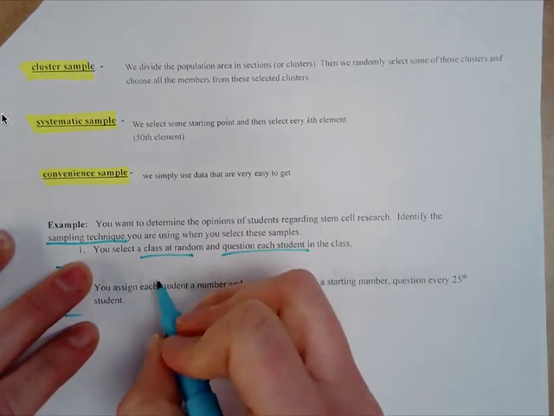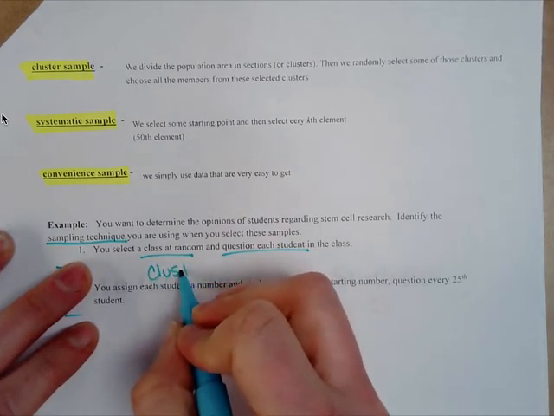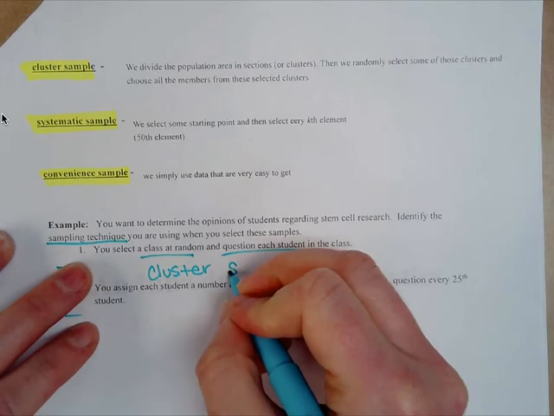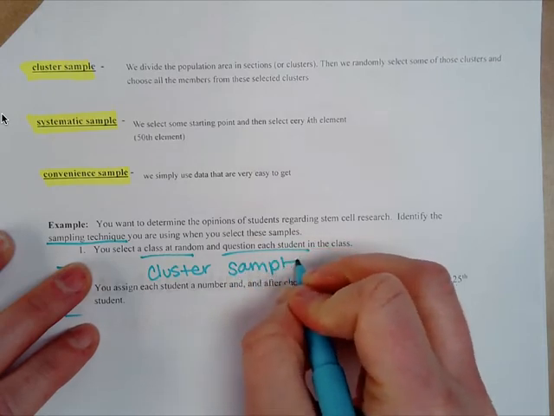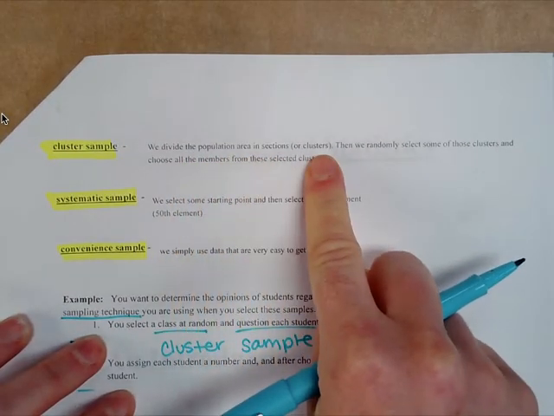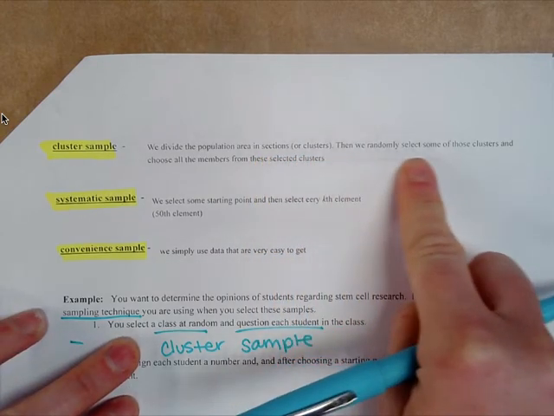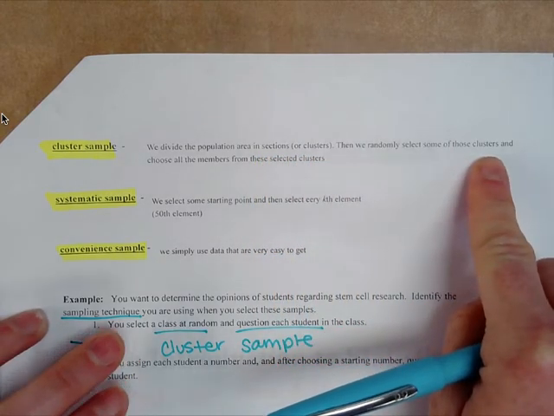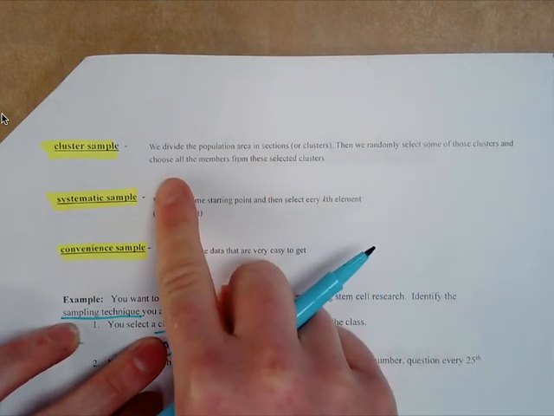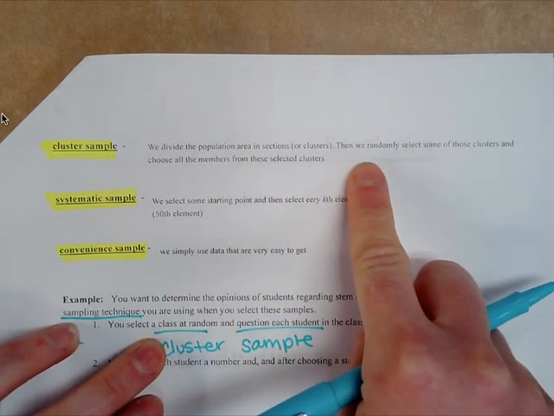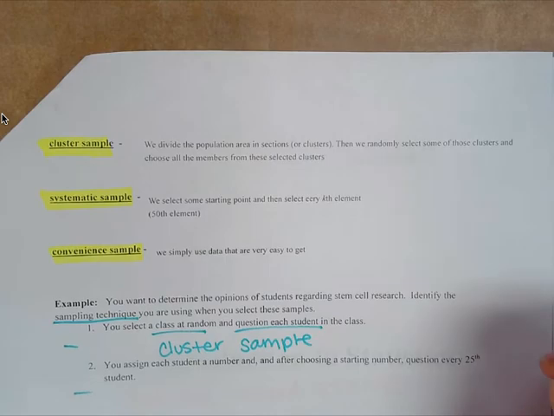So this is going to be a cluster sample. They're broken up into clusters or sections. Think about a class as a section. And then you randomly select some of those clusters. So select a class and choose all members from those selected clusters. So that is a cluster sample.